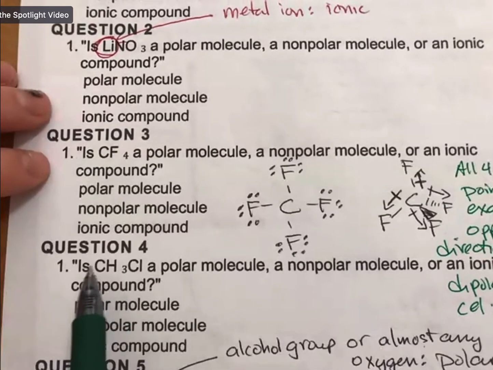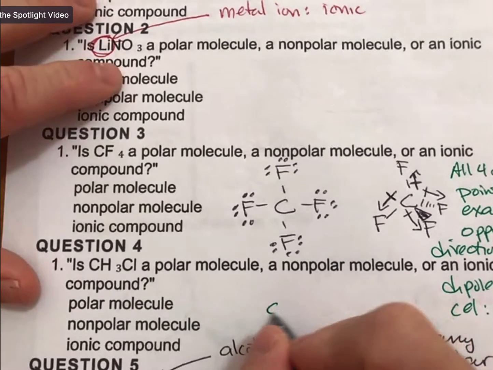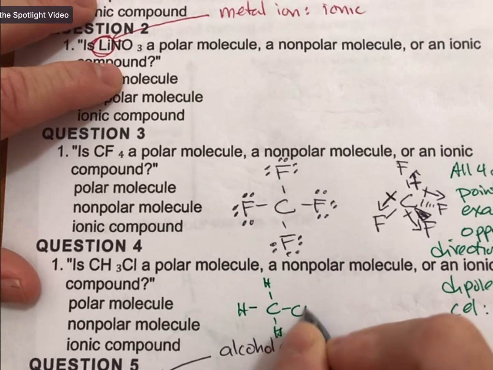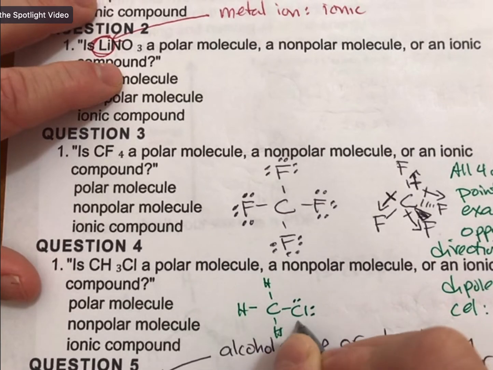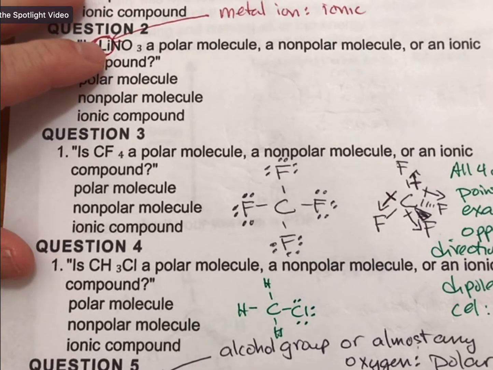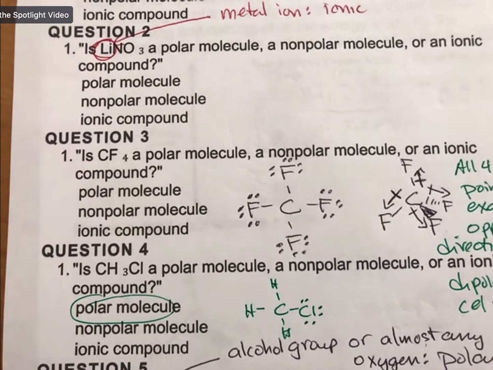And finally, my last one has carbon with 3 hydrogens and a chlorine. And if you were to draw dipoles here, you would see that the dipoles do not cancel. This is a polar molecule.